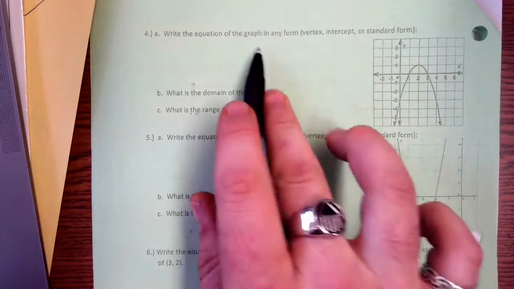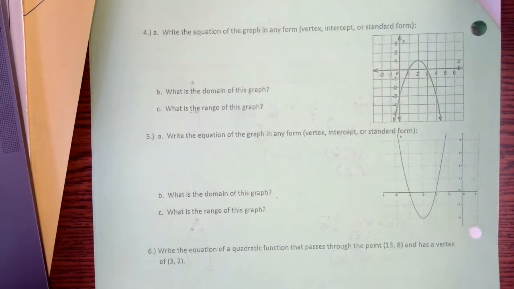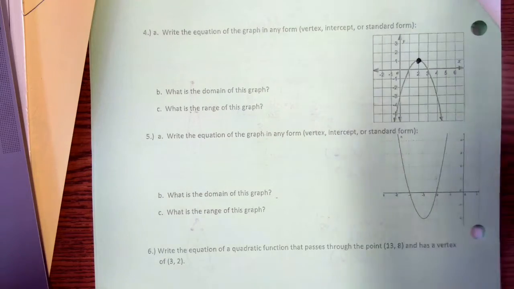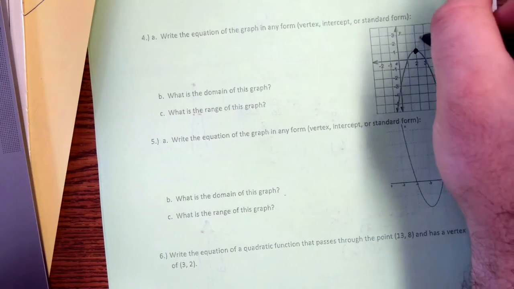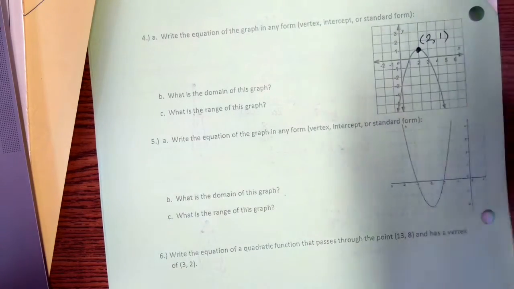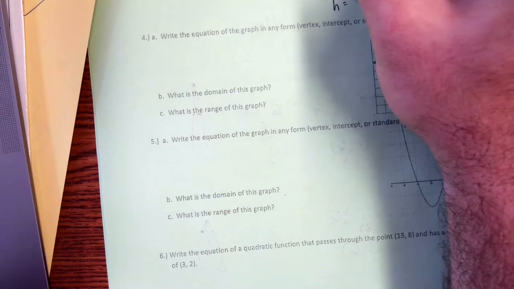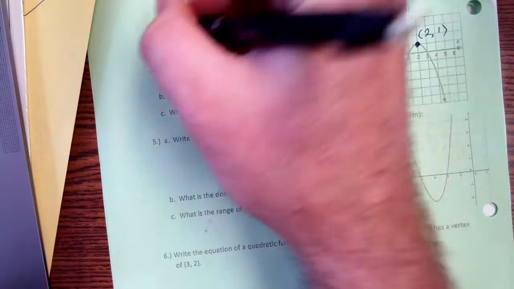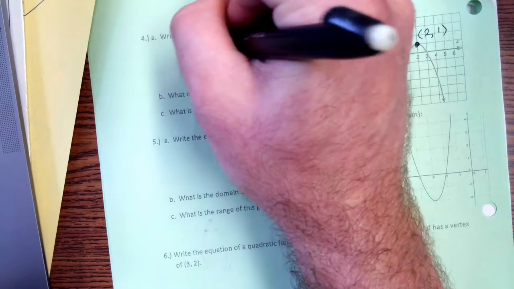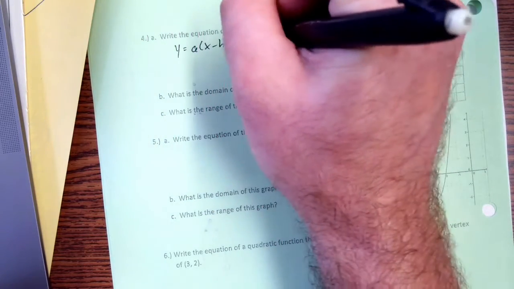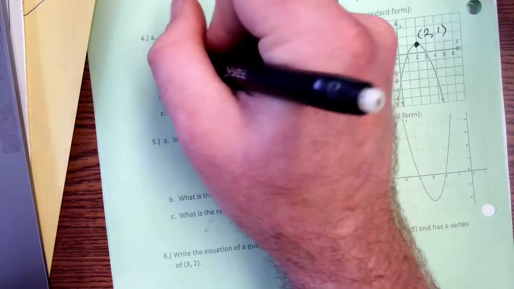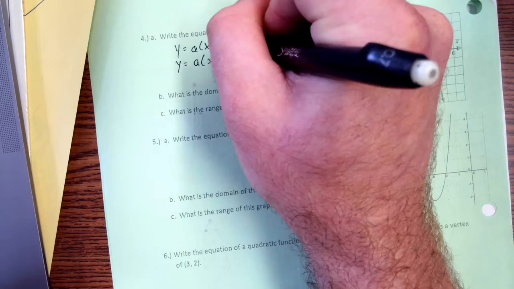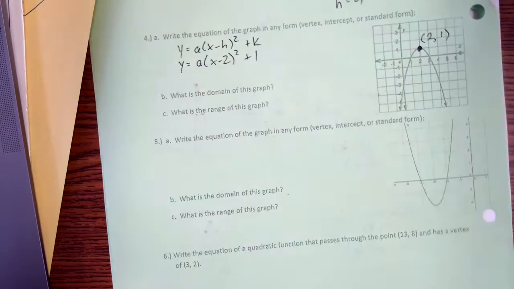So write the equation from the graph in any form, vertex, intercept, or standard form. I'm going to go vertex form because I can see that my vertex is up here at 2, 1. So that means that h is 2 and k is 1. So I know that y equals a times x minus h squared plus k, or y equals a times x minus 2 squared plus 1.